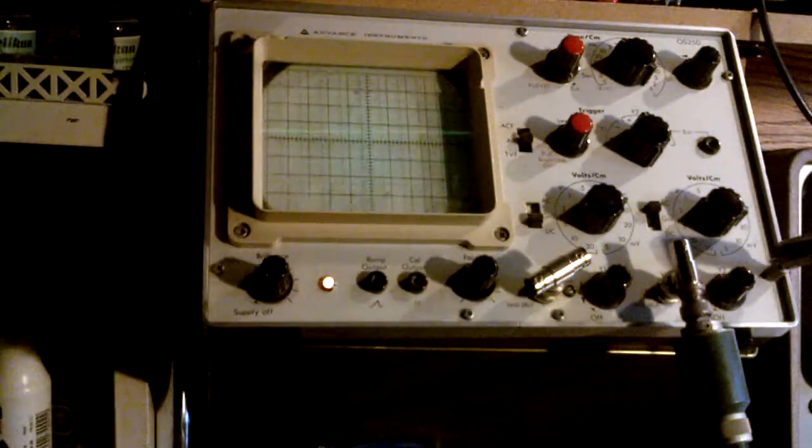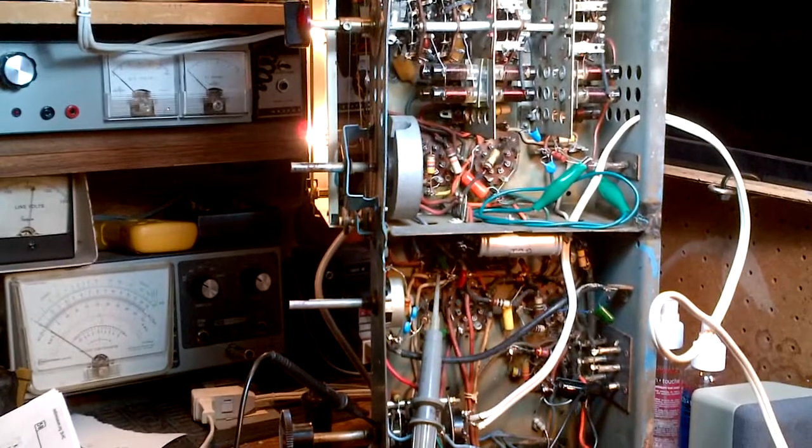So it could be a wiring error. Maybe not. Hey, how do you like my camera dolly? How do you like that, eh?